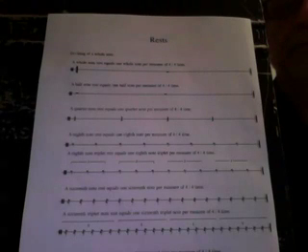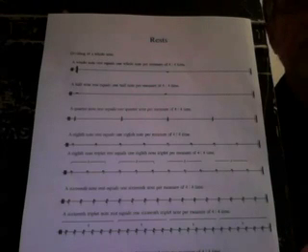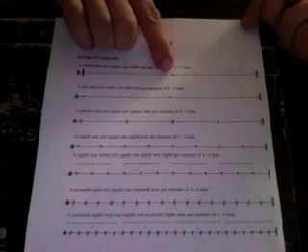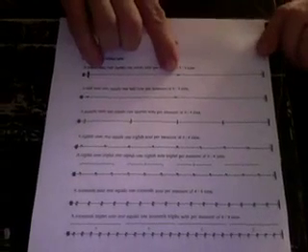Every note has a corresponding rest. It means you do not play. If you see this, you do not play, you rest. As you can see, a whole note rest is a small black rectangle that hangs on the bottom of the line. That lasts 4 beats. 1, 2, 3, 4, and then you're on to whatever comes next.